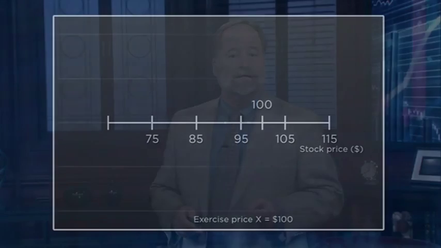So even though the current price of McDonald's is $100 and the exercise price of the call is $100, the market price of the call option is probably around $1. Again, just to keep things simple, let's say it's exactly $1. Finally, let's say that the call is a European call. So if you want to exercise it, you're going to have to wait until June 21st.